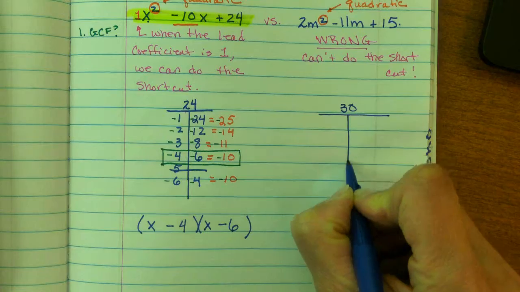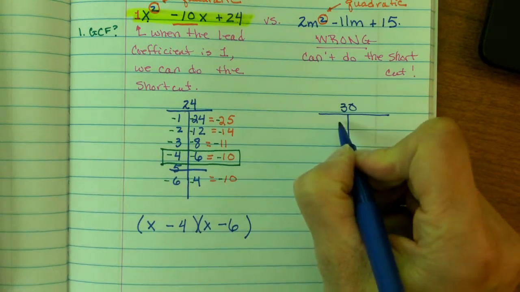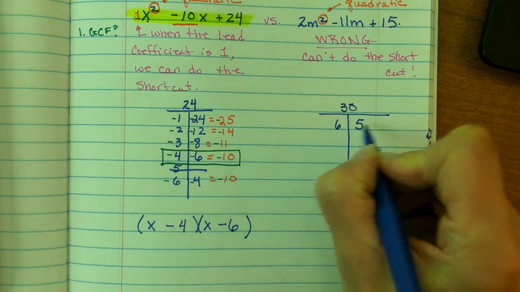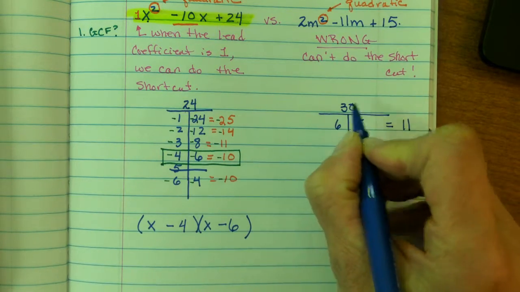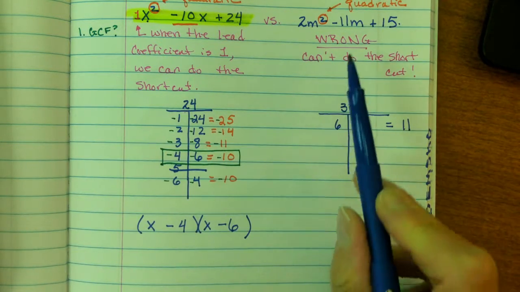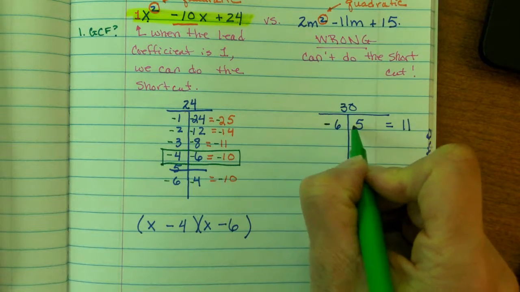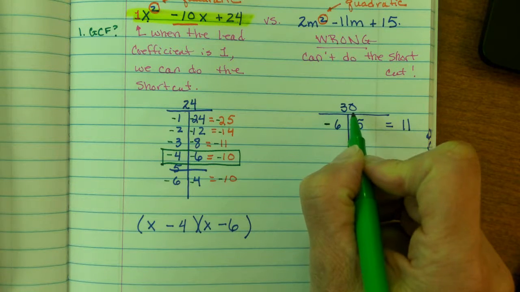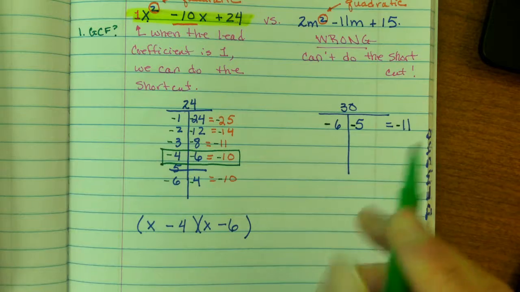And then, let's see, I want my factors that add up to negative 11. I already know that 6 times 5 is 30. And if I add those up, I'm going to get 11. But this needs to be negative 11 in the center. So that means both of these have to be negative, because negative 6 times negative 5 gives you 30, and that adds to negative 11. So now I'm going to try the shortcut.